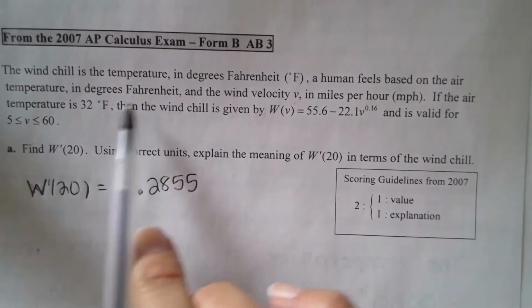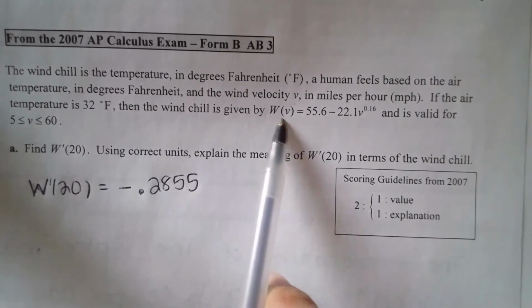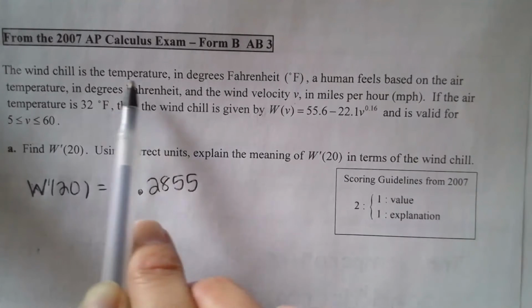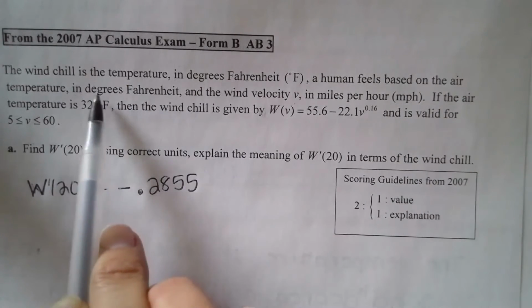So again, the wind chill is given by W of V. So the wind chill is the temperature in degrees Fahrenheit a human feels.